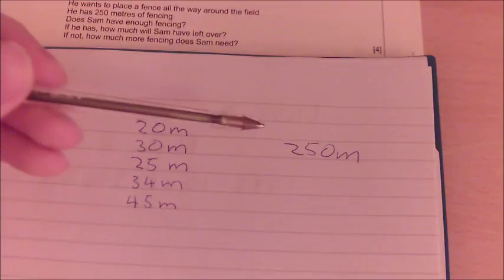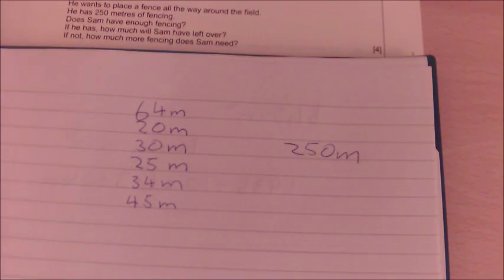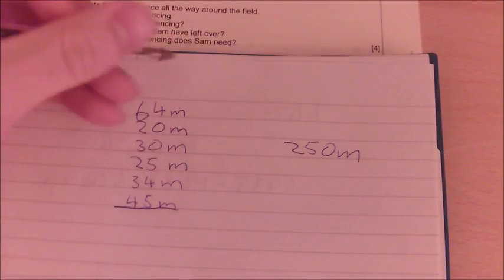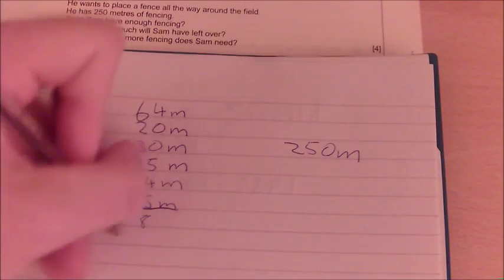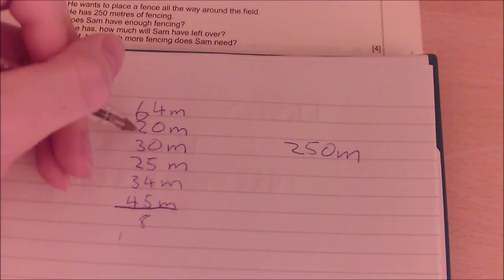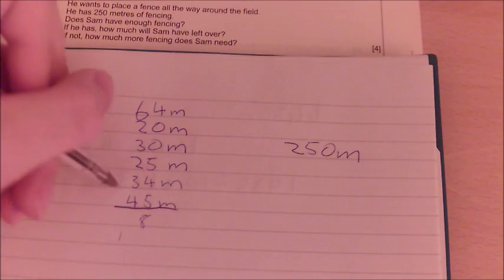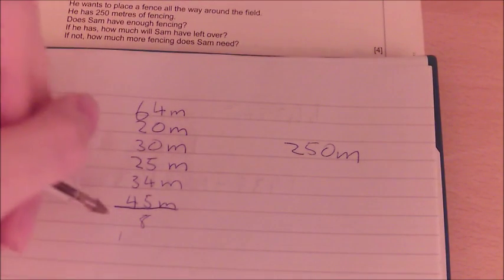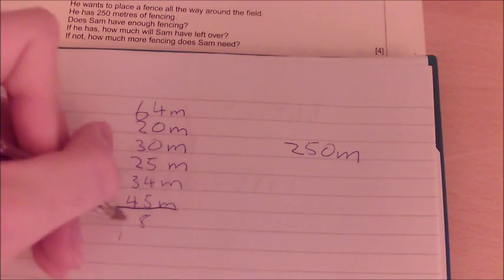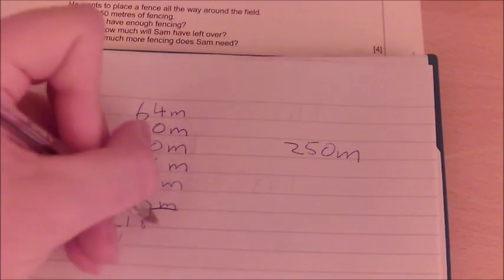What we're going to do then is add them all up, and see if Sam has enough fence, because he has 250 meters of fence. If he does have enough fence, by how much does he have? Or if he doesn't have enough fence, how much does he need? So if we add all this up, we're going to get 218 meters of fence.